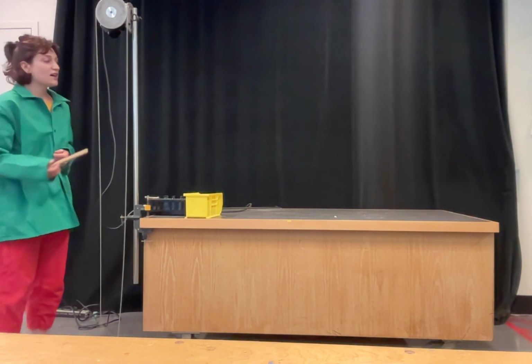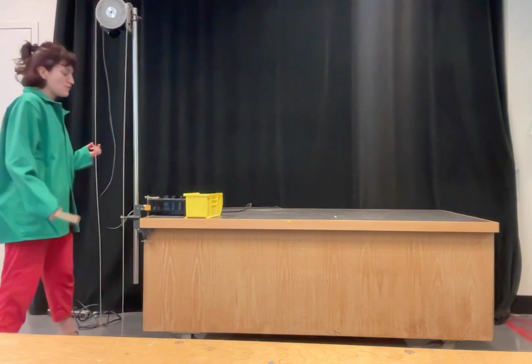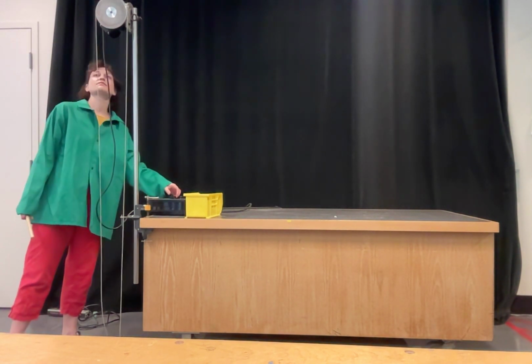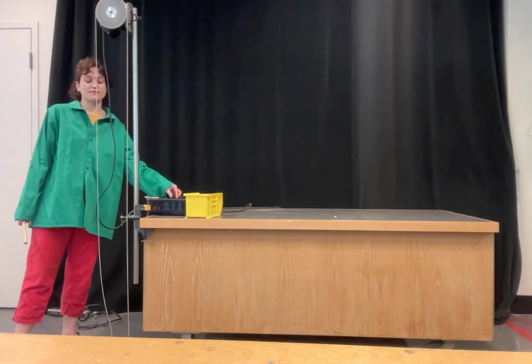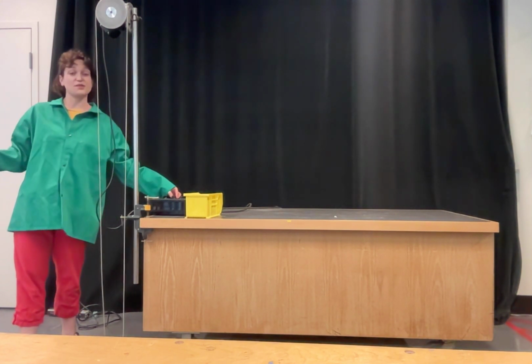So here I've got a chain of beads on a motor. What happens if I turn this motor on? So the motor rotates, and the beads rotate with it, since the beads are hanging on the motor.